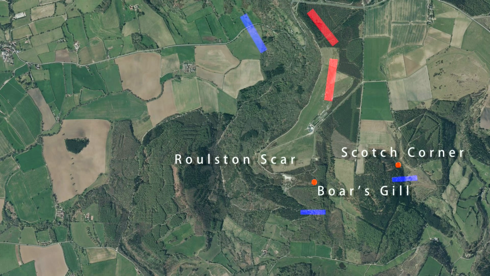Another unit dispatched around to the side here and went up an area known as Hell Hole, and we're going to be going up there now to try and find Scotch Corner, and it's there where there's a chapel that was constructed to peace by a local artist called John Bunting.